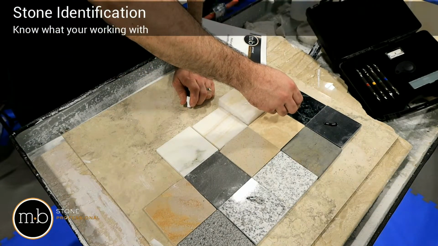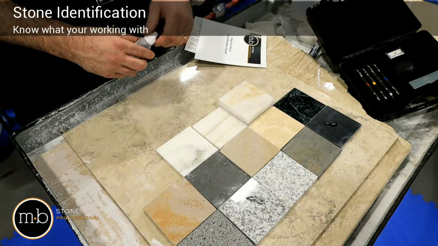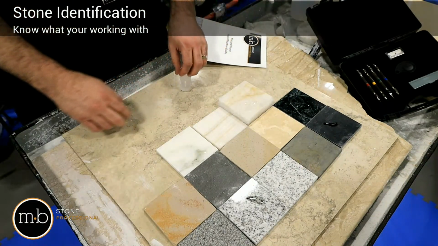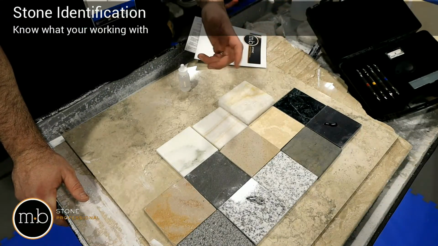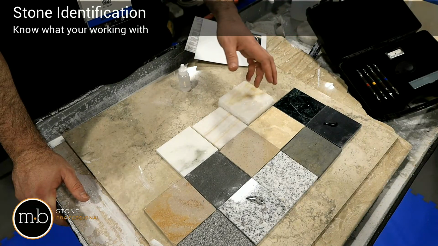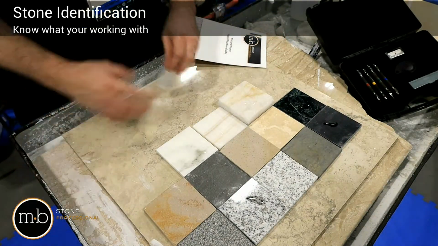On serpentine, serpentine is not a calcium-based stone. It's often referred to as rainforest green, rainforest brown, Verde Alpi, Verde Patricia, all that type of stuff. Likely no reaction, and if it does, it's a very, very minor etch.